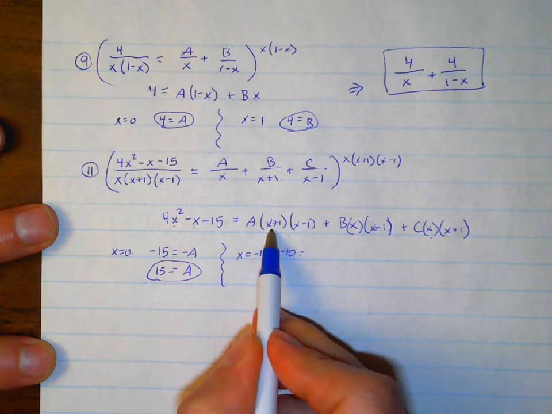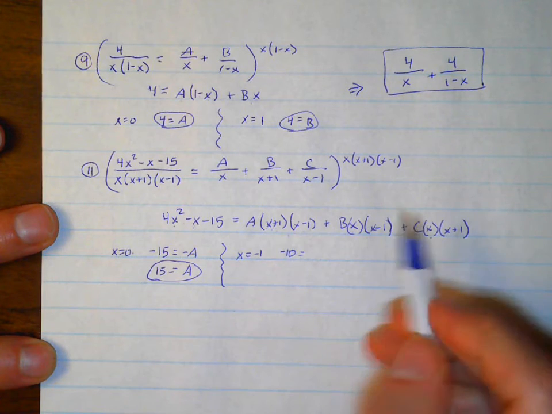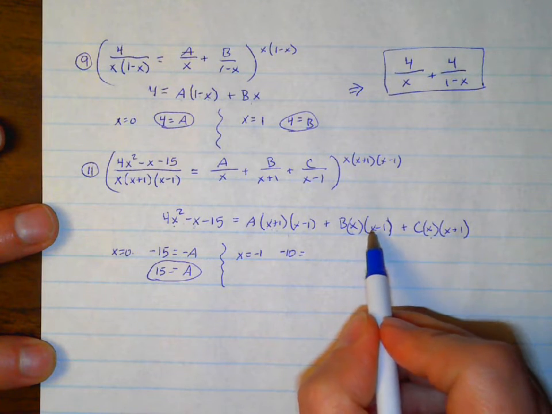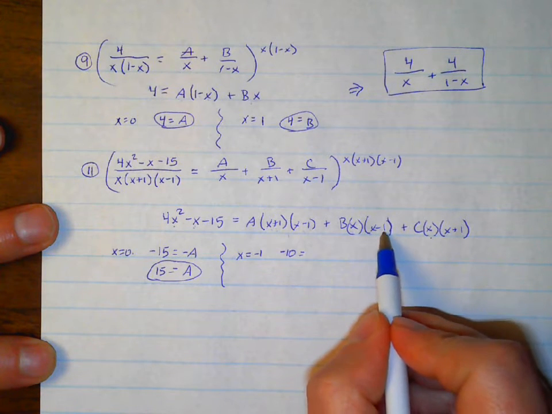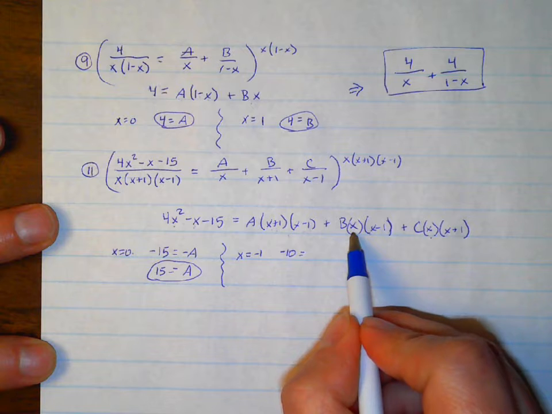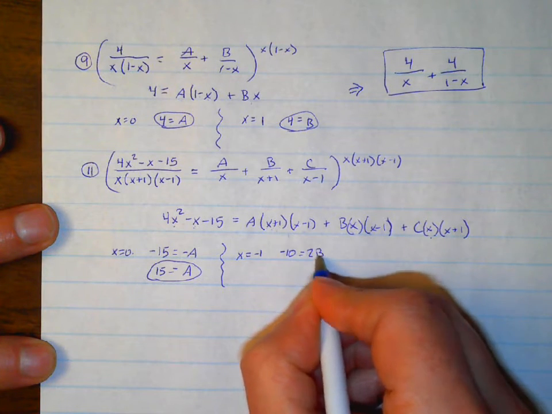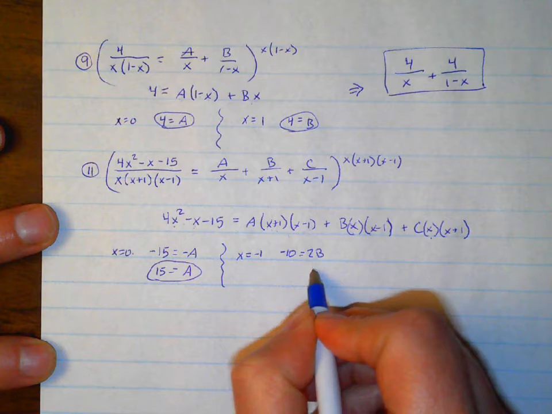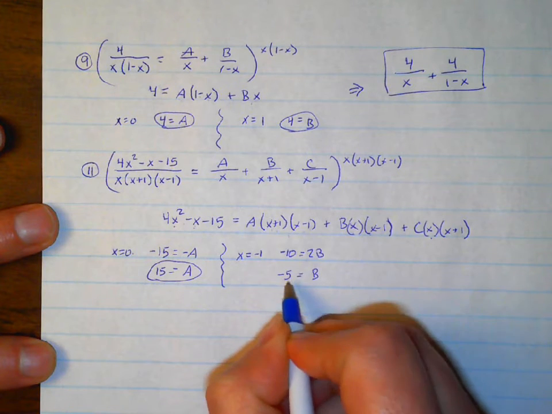Plugging in a negative 1 here makes this 0. Plugging in a negative 1 here, it'd be negative 1 plus 1. Negative 1 minus 1 would be negative 2. Negative 2 times negative 1 would be 2. So 2b, and that's a 0. So dividing gives me b is equal to negative 5.